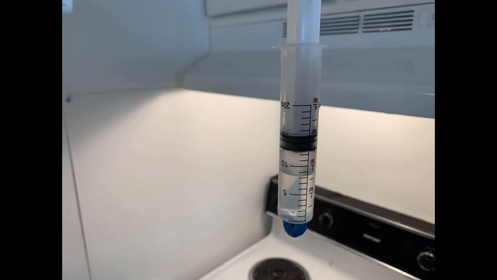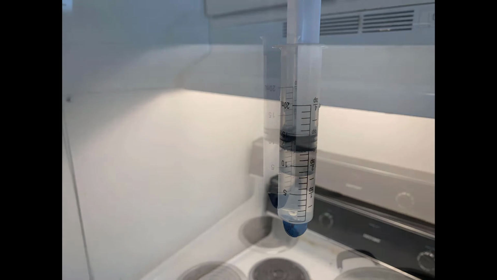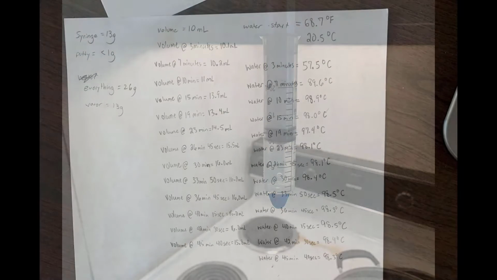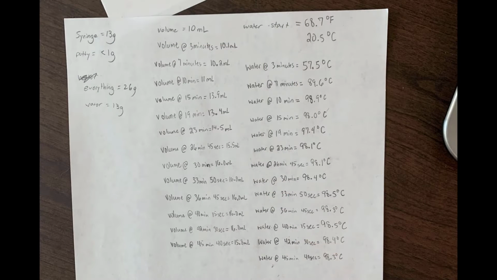Here we have an image of a couple minutes later after it's cooled down. There's less vapor and more water. And finally, we have a picture of our syringe of just water. This is after it's cooled down and it's condensated, and there are 10 milliliters of water, which is what we started with. Finally, we have an image of all of our data recorded throughout this experiment.